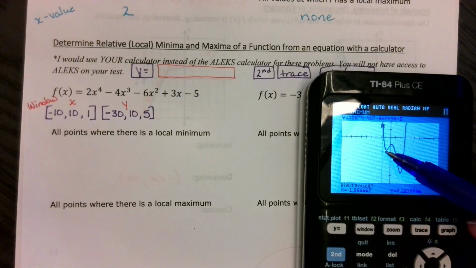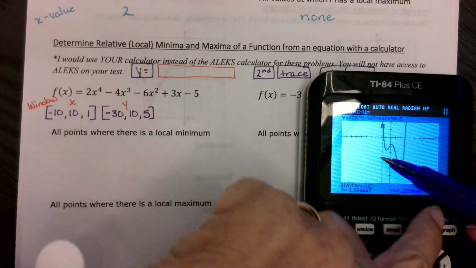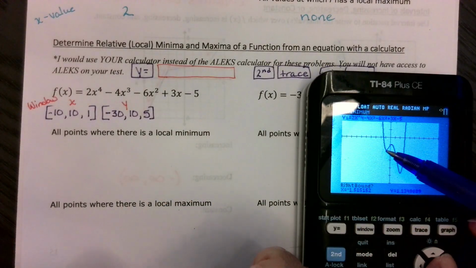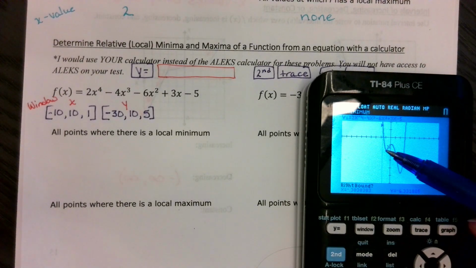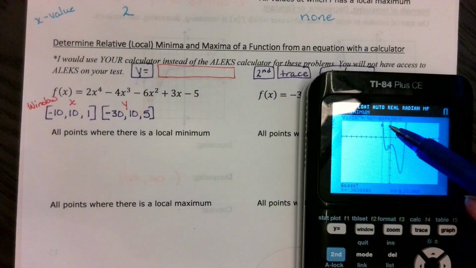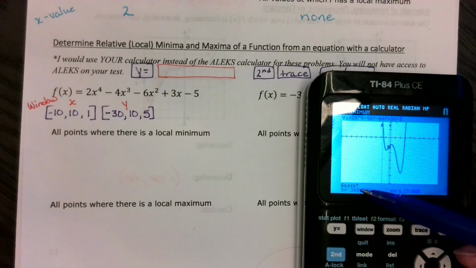All right, well now it asks for the right bound. So you got to go on the right hand side of where my pin is. Anywhere, it doesn't matter. Hit enter. Now, see these arrows? That minimum should be between those two arrows. Okay? Then it just asks for a guess.